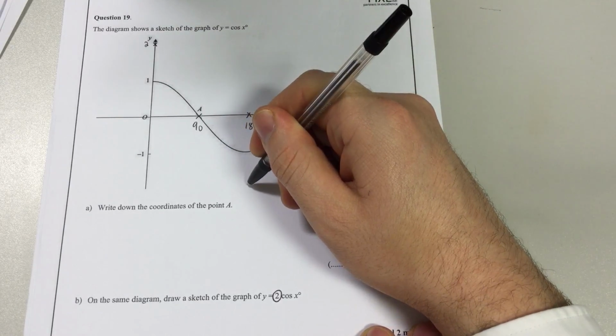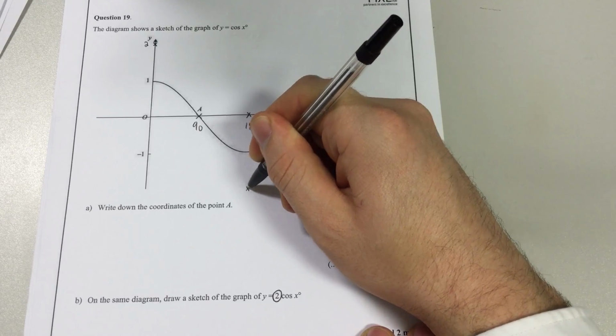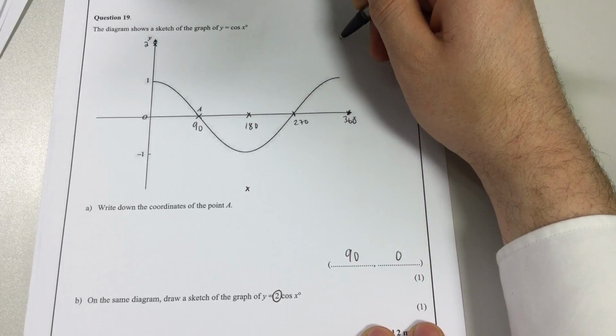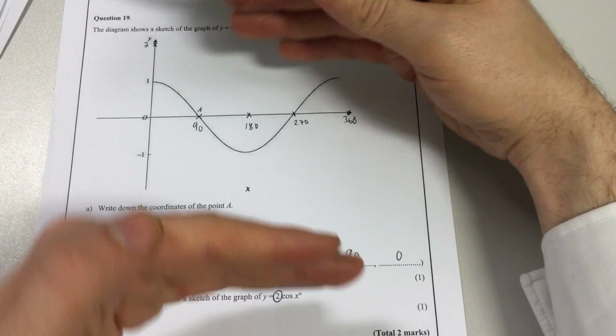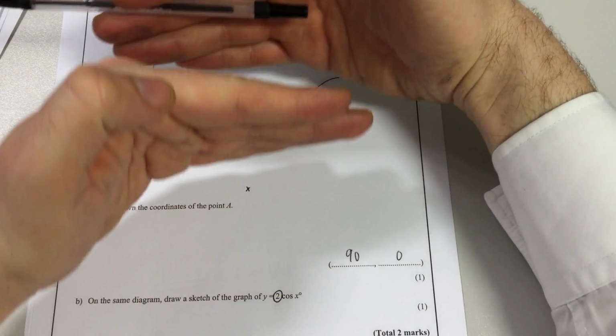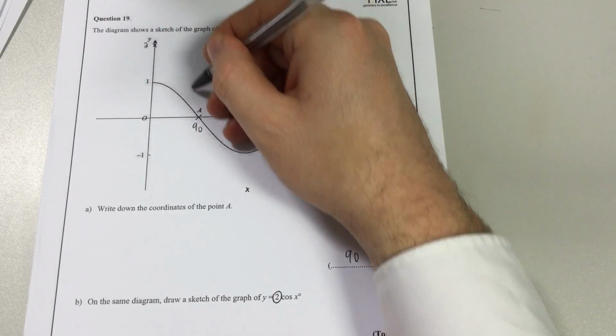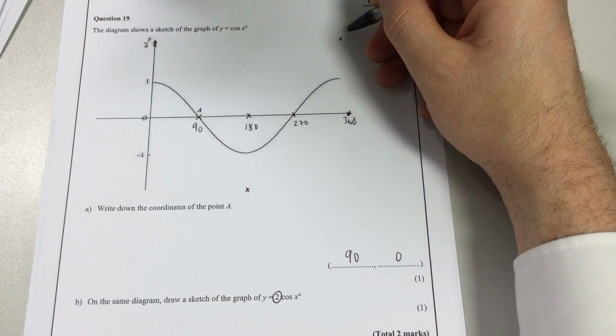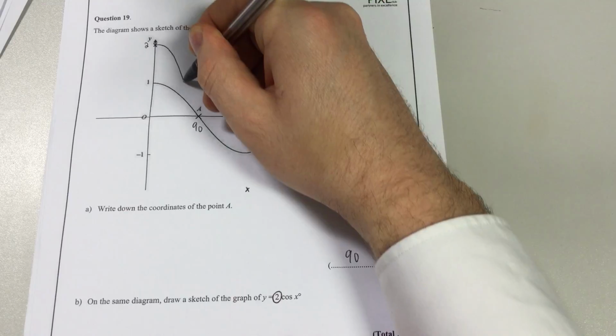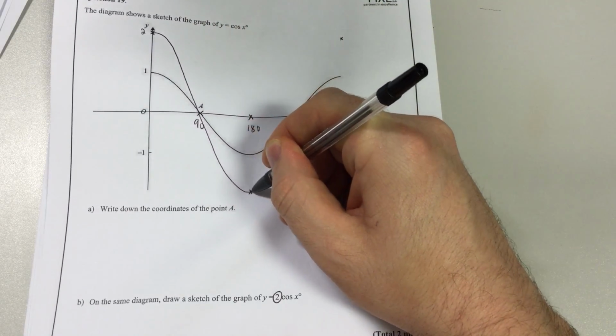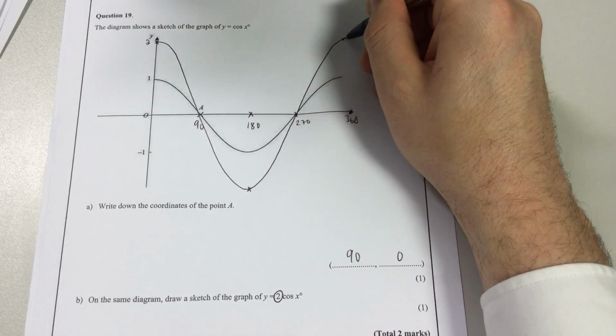It's going to go down to -2. I'm going to go back up to 2. So the distance it travels from the x-axis has been doubled. It's been stretched out by a scale factor of 2. So I'm going to come down here, up there, and back through. Okay, so it's twice the distance, and it is a sketch. So that's what it looks like.